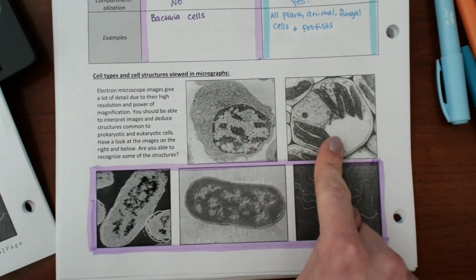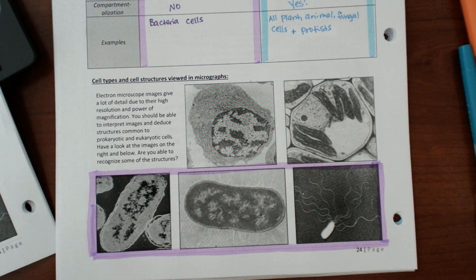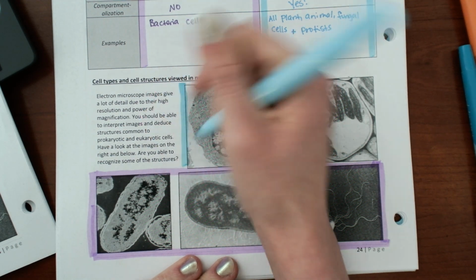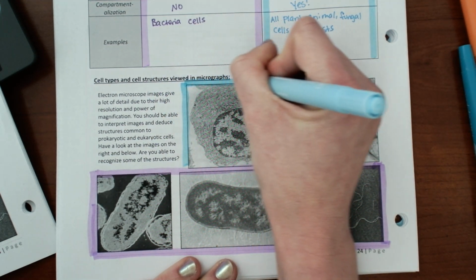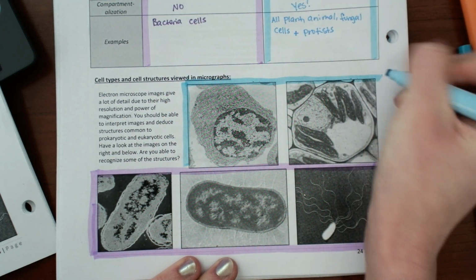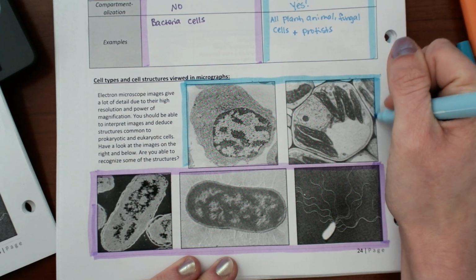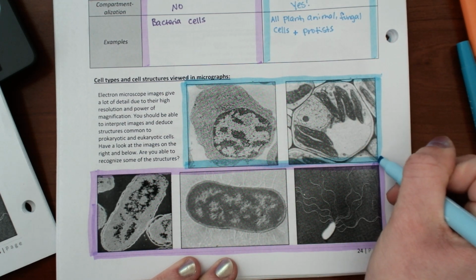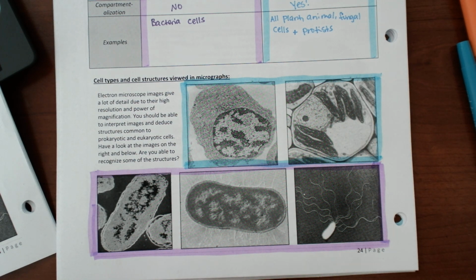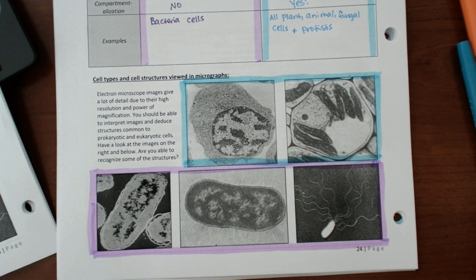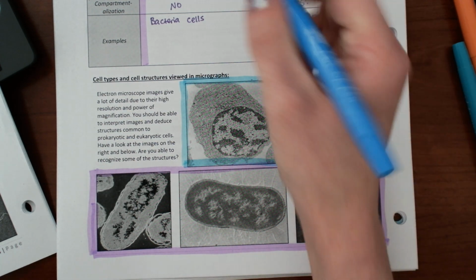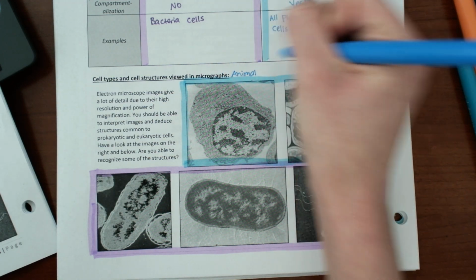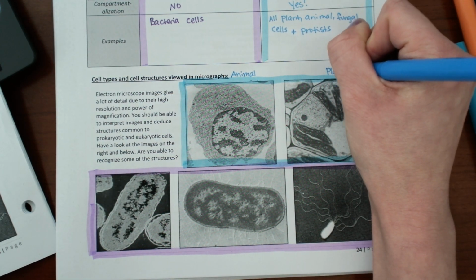And then these two are eukaryotes. Can you guess which one's a plant and which one's an animal? Take a wild and crazy guess. Take your guess. This one is an animal cell. And this one is a plant.